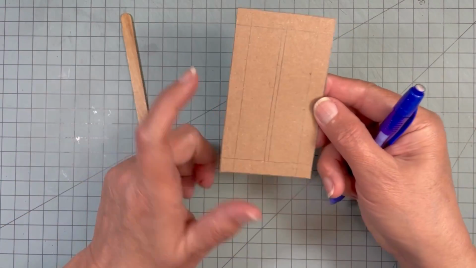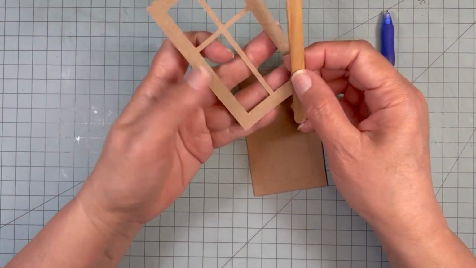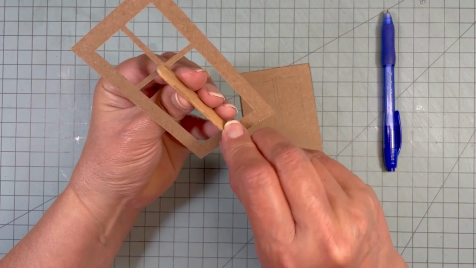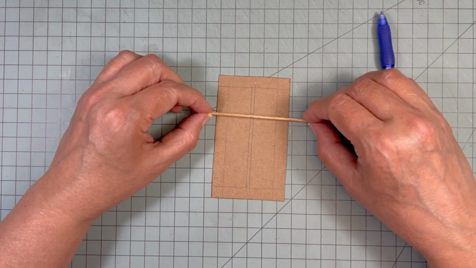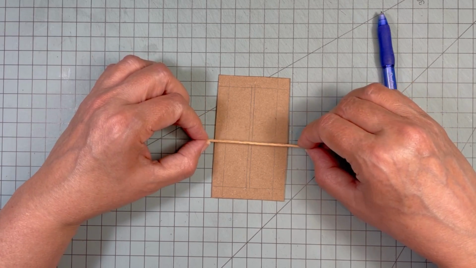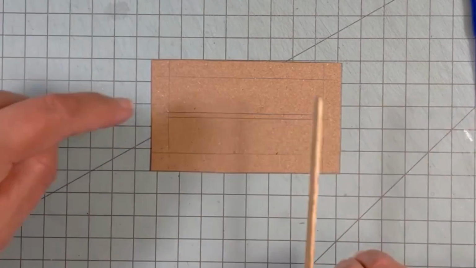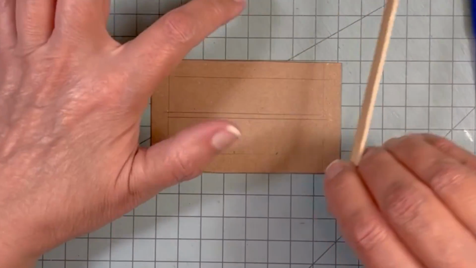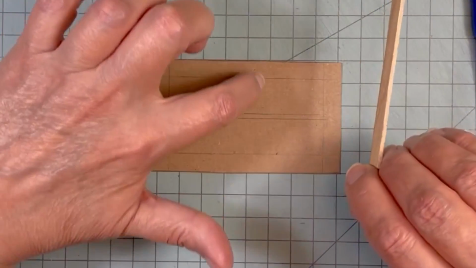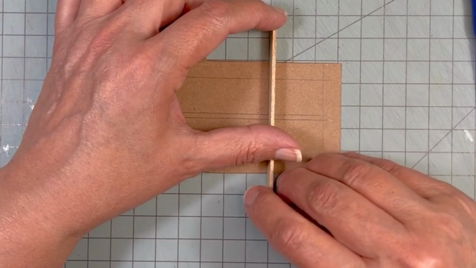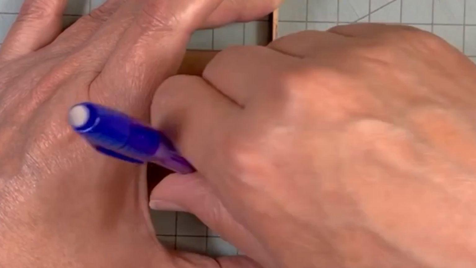And that comes out pretty close to the width. It's just a little bit smaller, but not much. Decide if you want your crossbar up higher or do you want it centered, just wherever you want to put it. I kind of use the lines on my cutting mat too to help keep me straight. So I think I'll follow this line and line my popsicle stick on there, and then trace on each side of the edge of the popsicle stick.